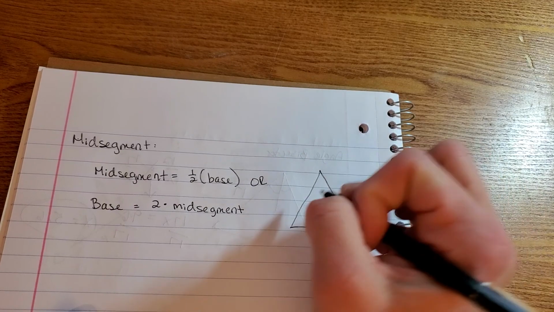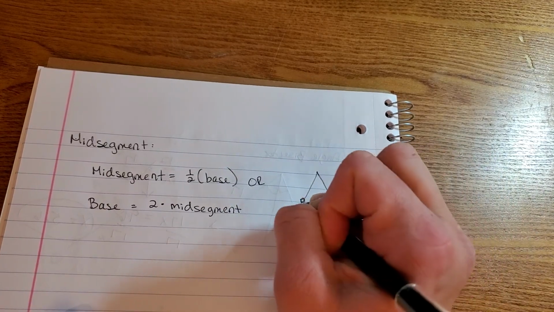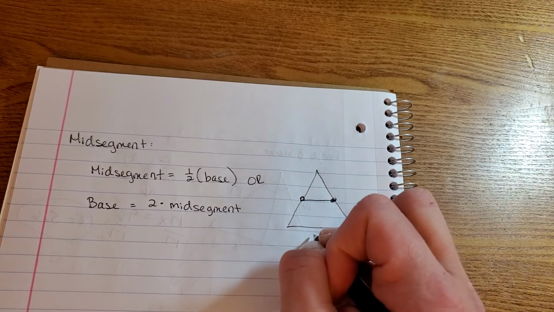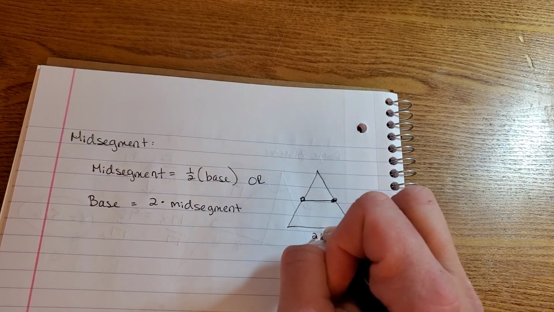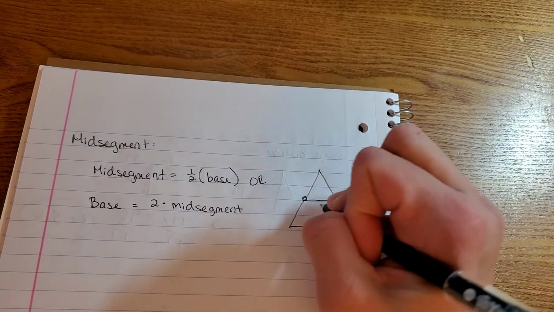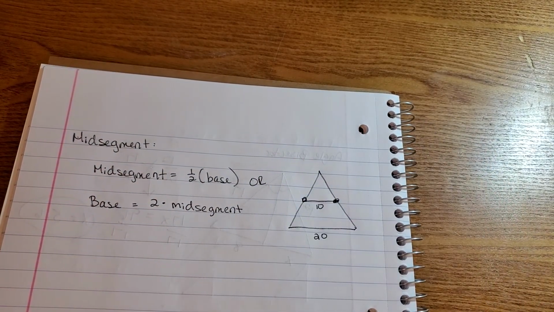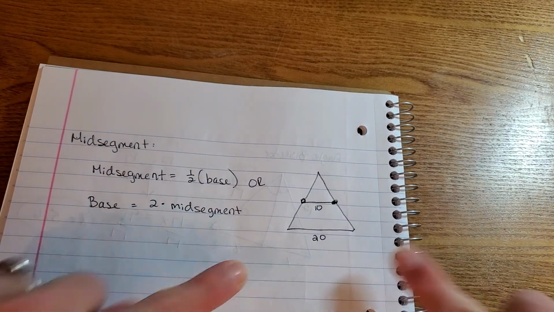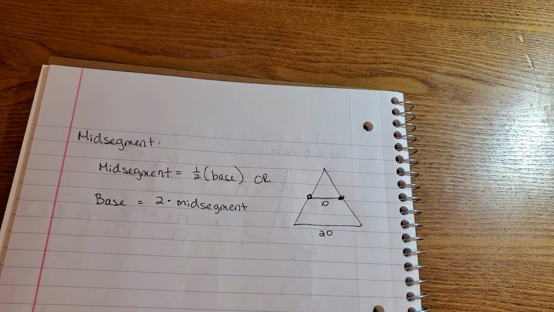Remember, a mid-segment actually touches the midpoints here. So let's say the base is 20. That means if I'm going to the mid-segment, I would divide by 2 to get 10 for the mid-segment. If I was given 10 as the mid-segment, I would multiply by 2 to get to the base.